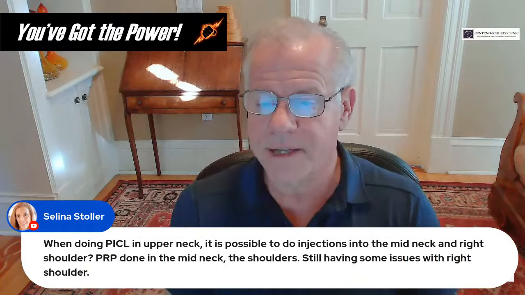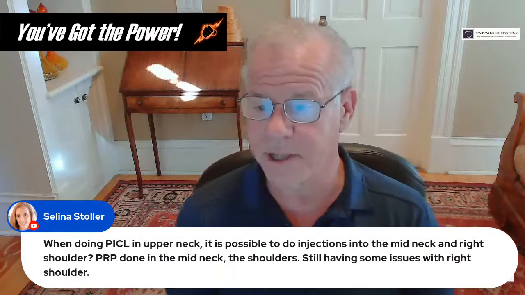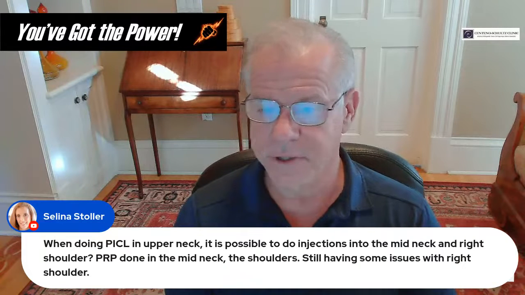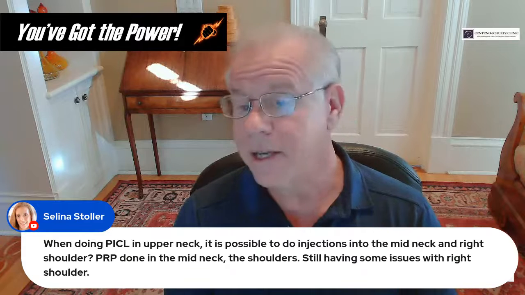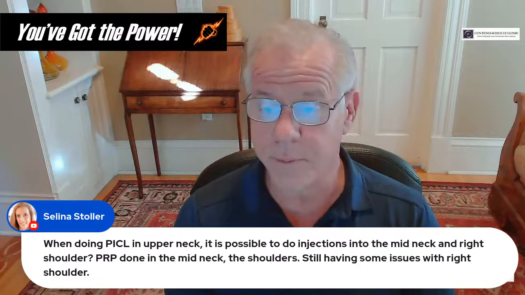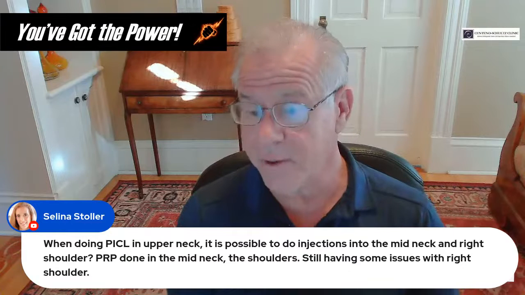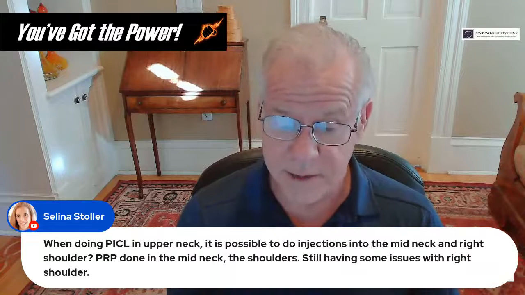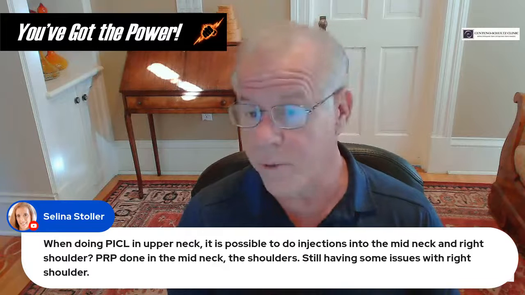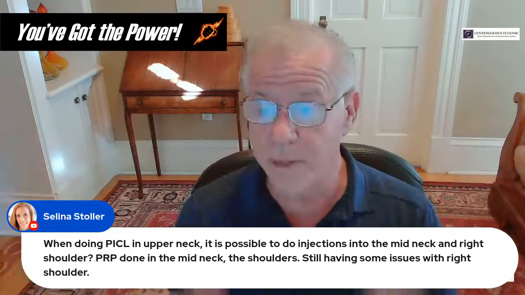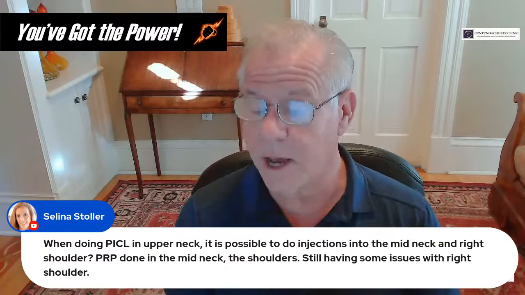Selena, when doing PIC on the upper neck, is it possible to do injections in the mid-neck and right shoulder? PRP done in the mid-neck, the shoulder, still having specialist right shoulder. Oh yeah, Selena, we often will treat the whole person. Now there's a caveat there, right? If we've got someone who is not a fragile egg, meaning someone who has no problem tolerating these kinds of procedures, then we can treat whatever other body parts we need to at the same time.